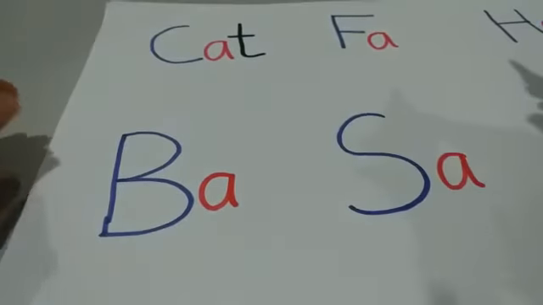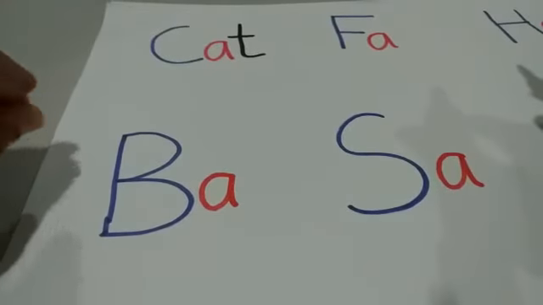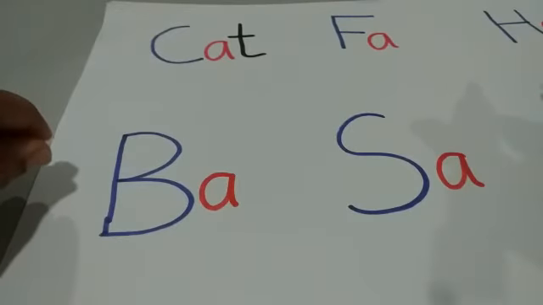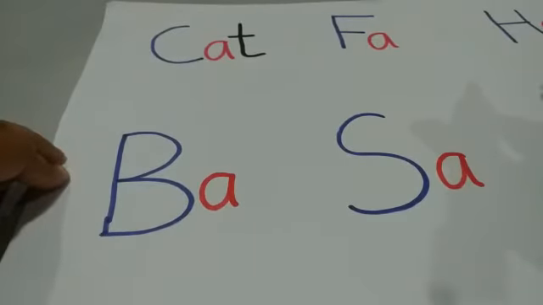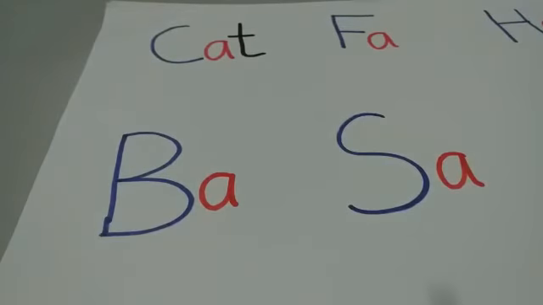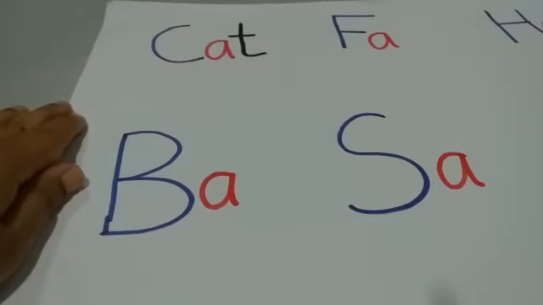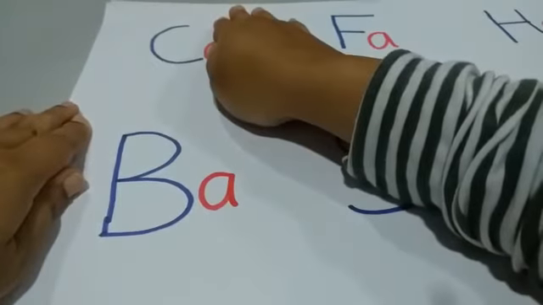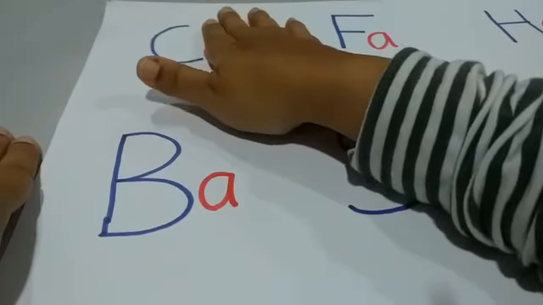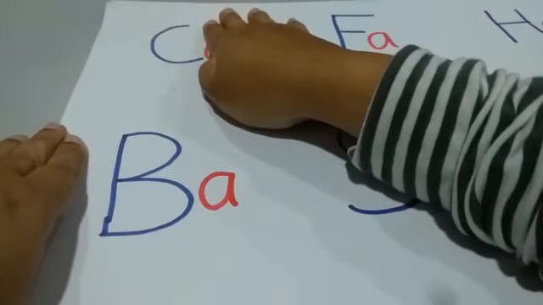Okay, what is this letter? It's letter T. So what's the sound of T? T. Okay? So now let's listen. Now teacher is putting, what's the sound of this letter? It's C. What's the sound of C? K. And teacher takes this hand.